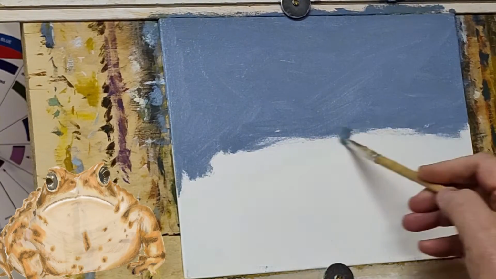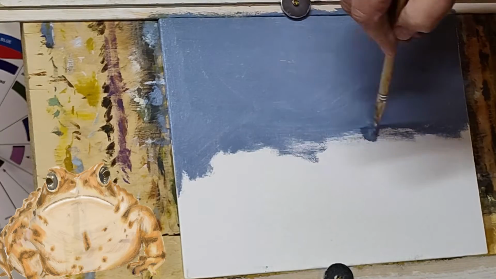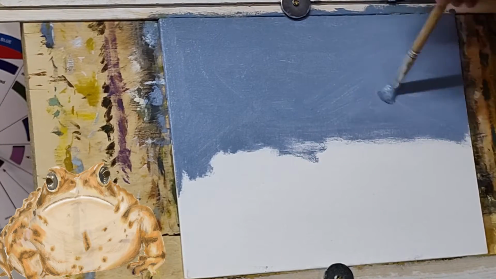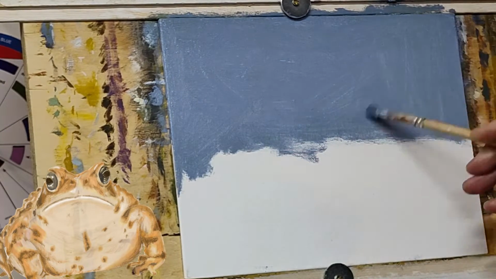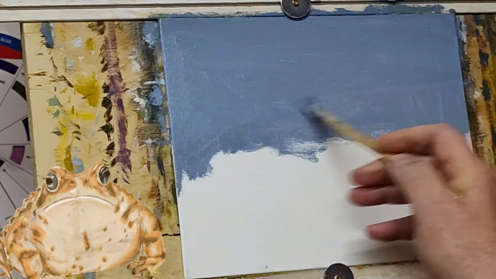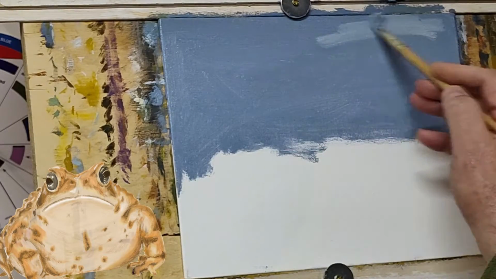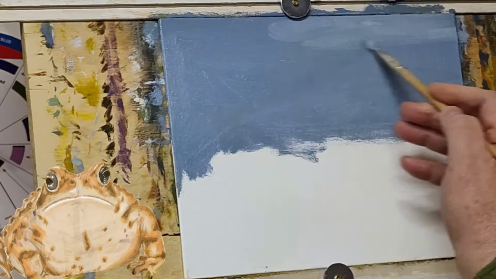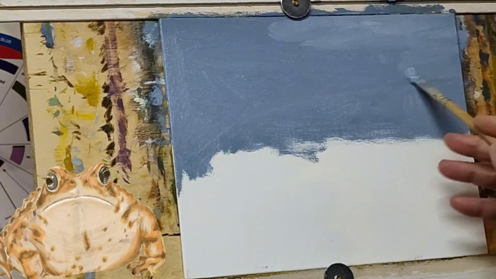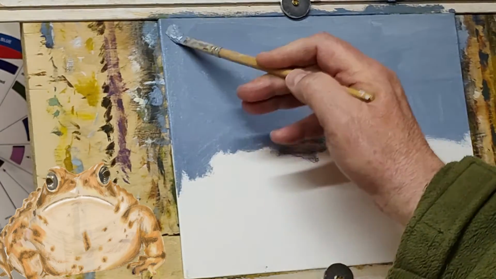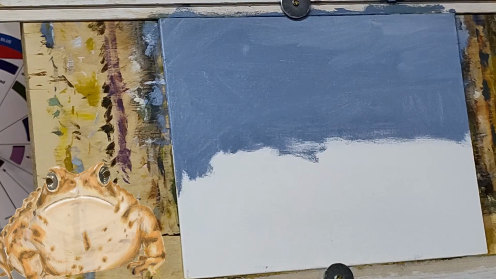So what I did, I put this grayish blue for the sky, and I mixed that with terp substitute so it would dry quick, so I could paint all over it. Now I'm going to lighten it up a little bit. Again, it's not as important what color as it is the value I'm putting on.